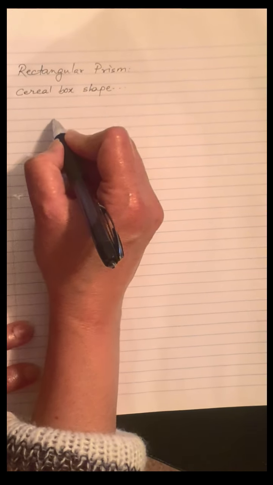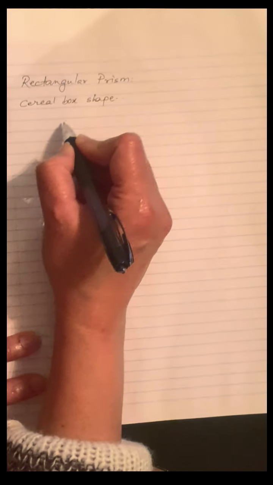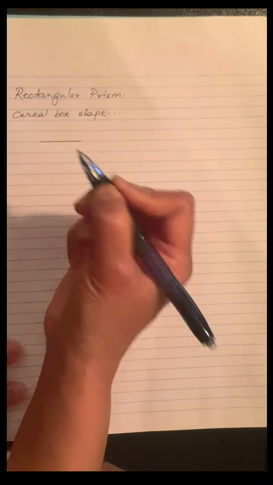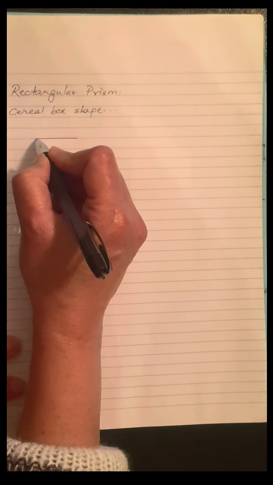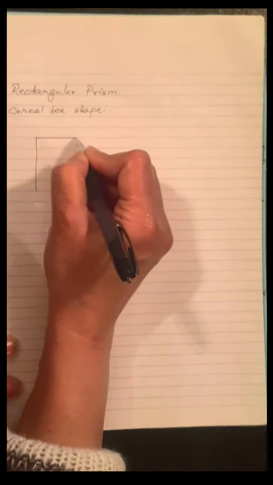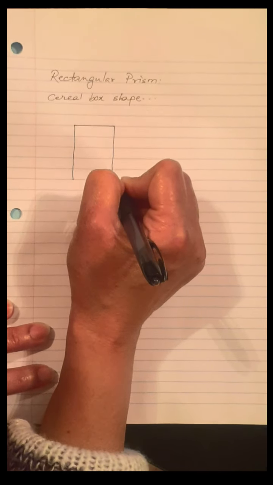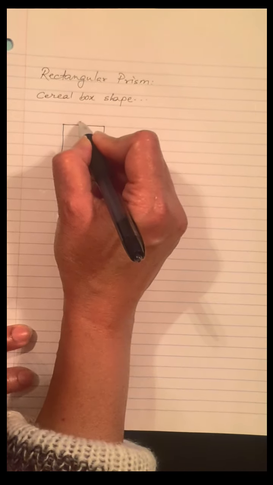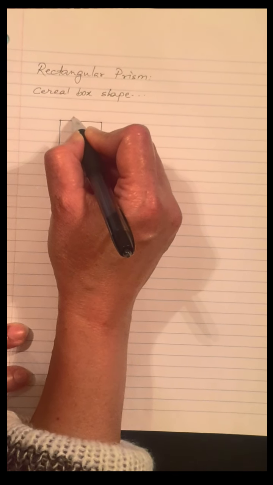Let's draw a box which has a width, a height, and a depth.